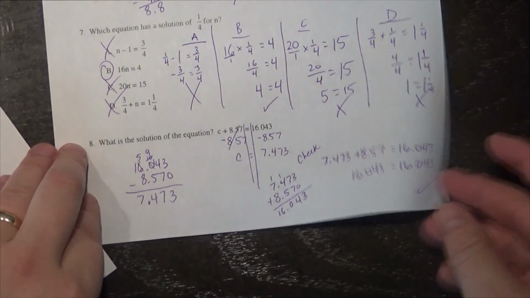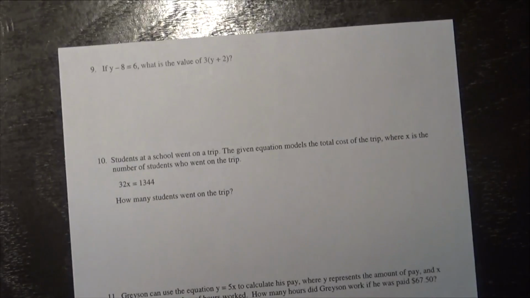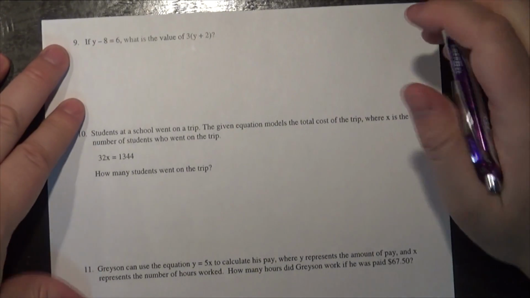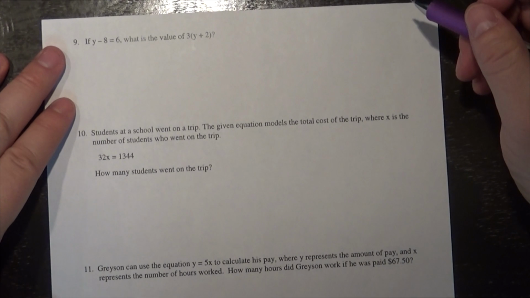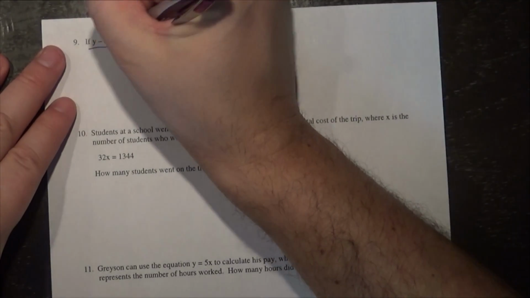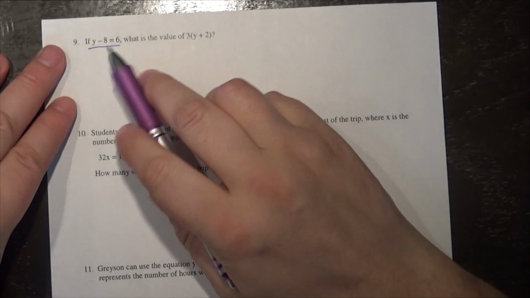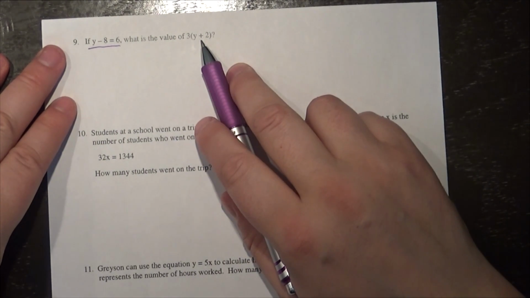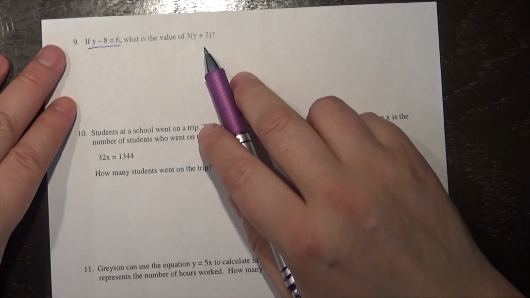All right, that's page 1 of our study guide. Let's keep it rolling now and move on to page number 2. So on page number 2, number 9, it says if y minus 8 equals 6, what is the value of 3 times y plus 2? Well, for this one, I'm going to solve for y here. That's my first step. Then I'm going to plug in here and substitute and solve my expression.